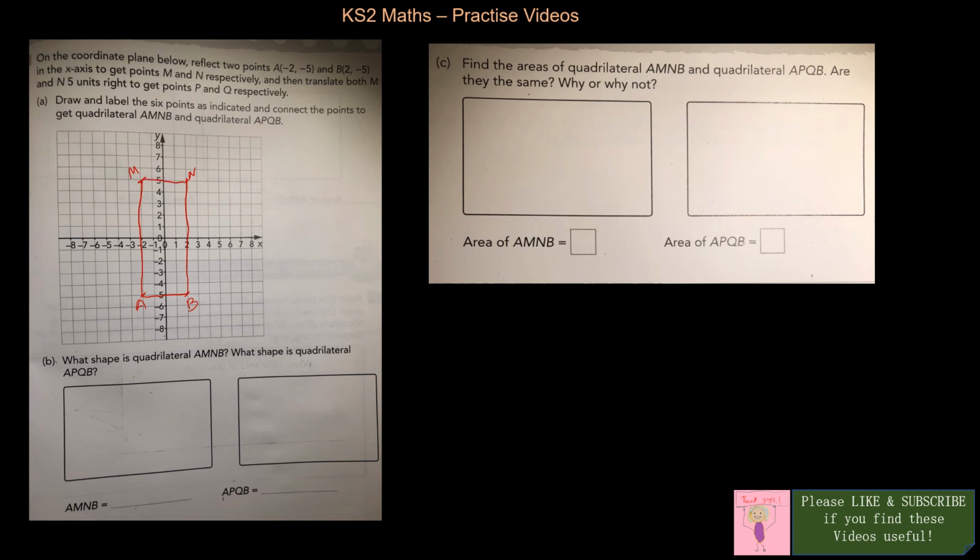Then translate M and N 5 units to the right to get the points P and Q. So if we go 5 units to the right, 1, 2, 3, 4, 5, it will come here, and this would be 1, 2, 3, 4, 5.